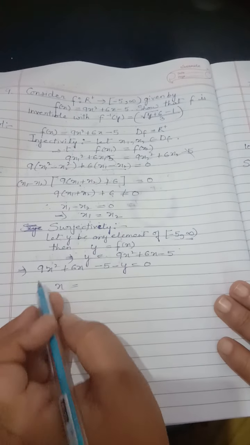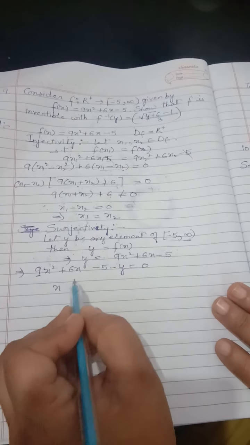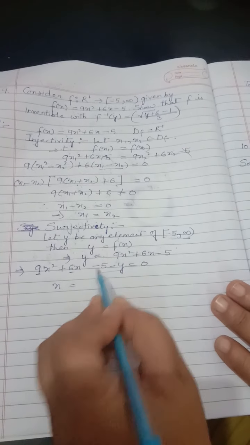This is the coefficient of x², this is the coefficient of x, and this is the constant term.